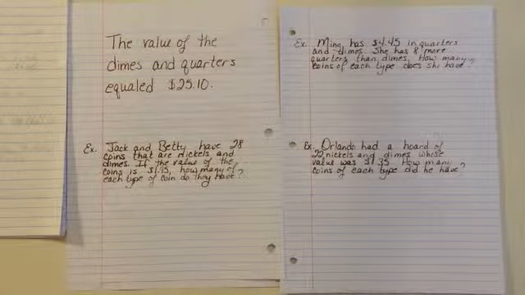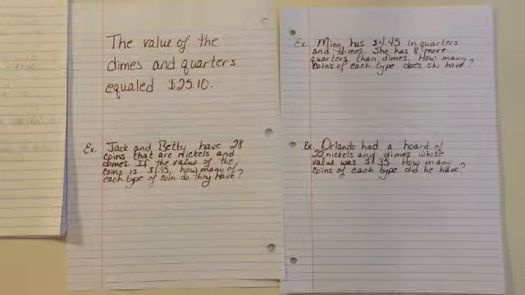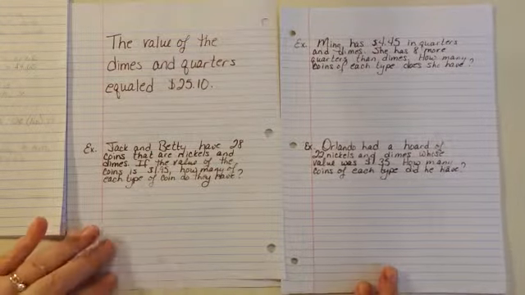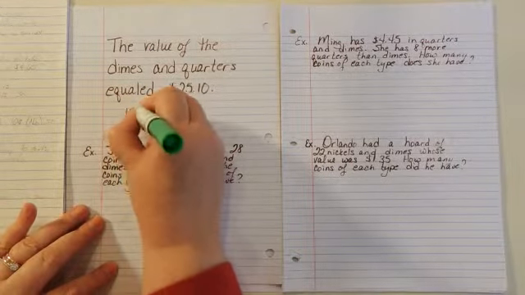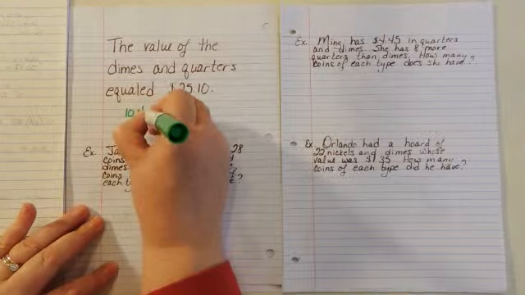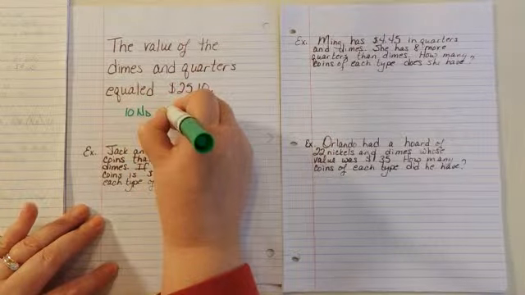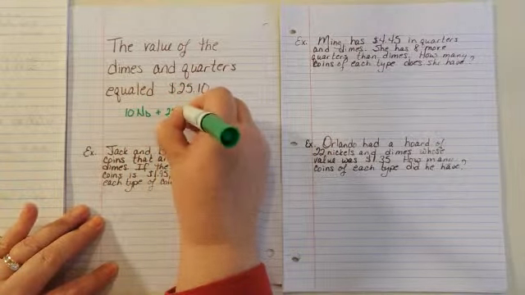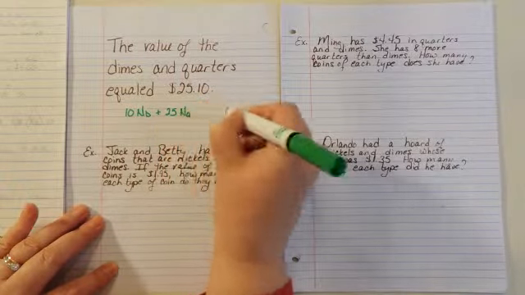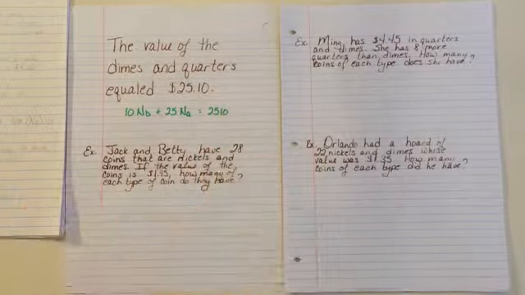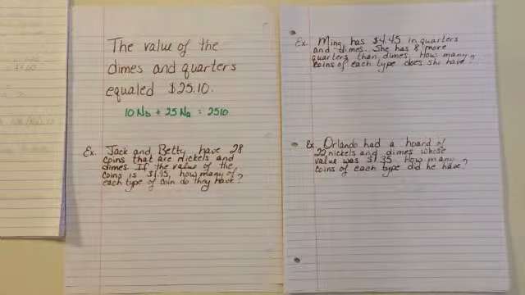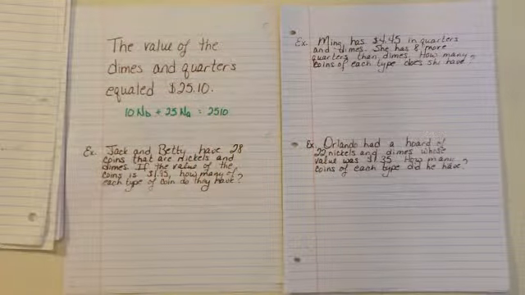If it says the value of the dimes and quarters equals $25.10, we can say that 10 cents times the number of dimes plus 25 cents times the number of quarters equals 25.10. Okay? So, let's try an example.